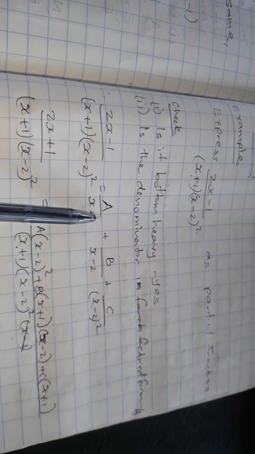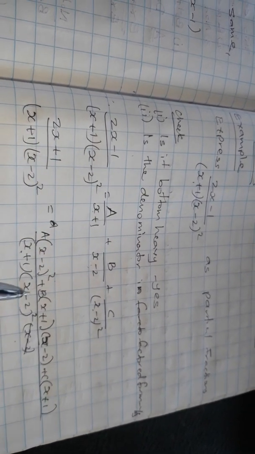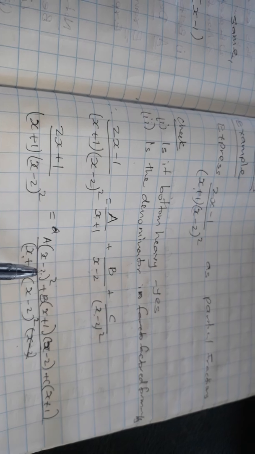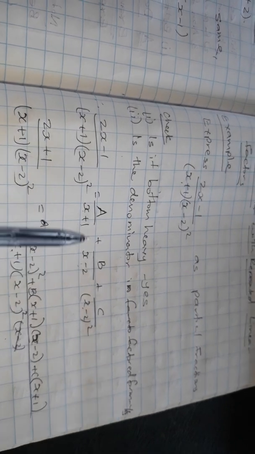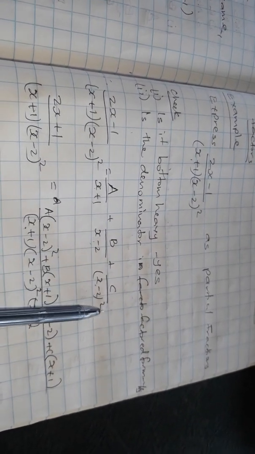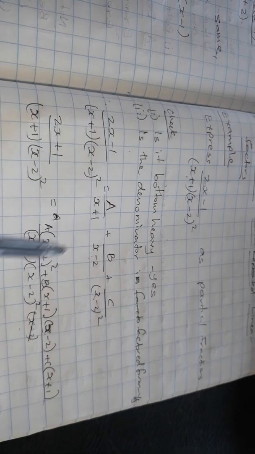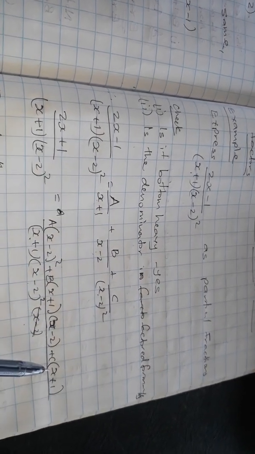So how many times will x plus 1 go into this denominator? x minus 2 squared times. There you go, that's how we multiply. How many times will x minus 2 go into this denominator? It will go x plus 1 and the other x minus 2. Then how many times will x minus 2 everything squared go into this denominator? It will go x plus 1 times.